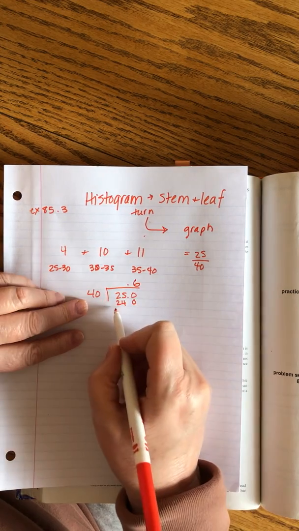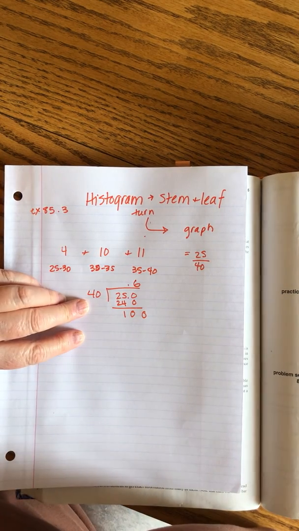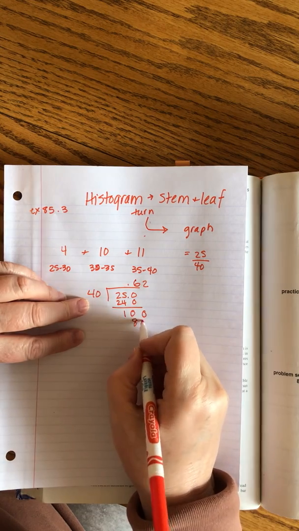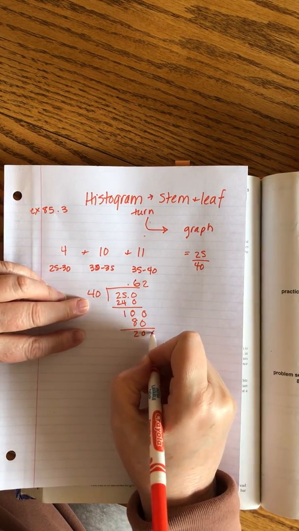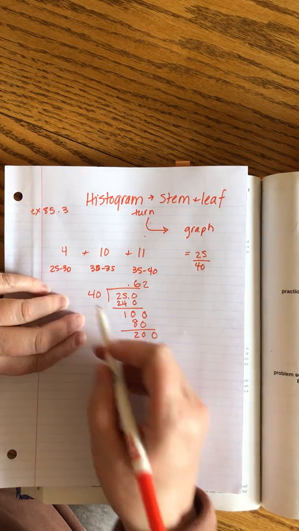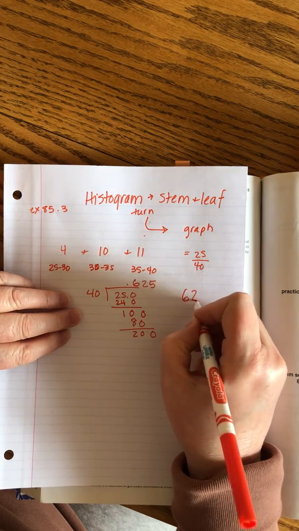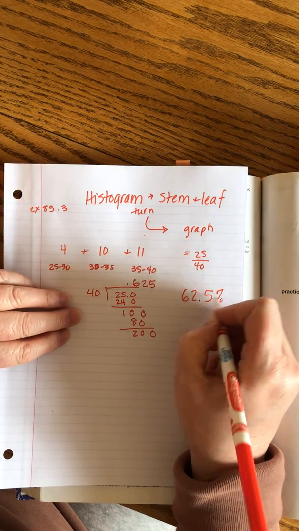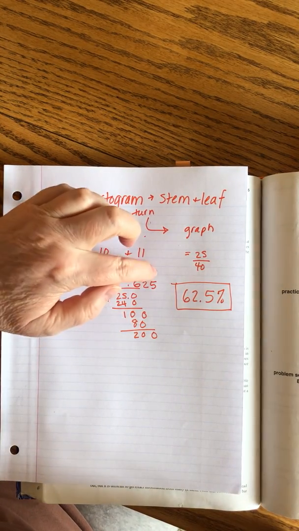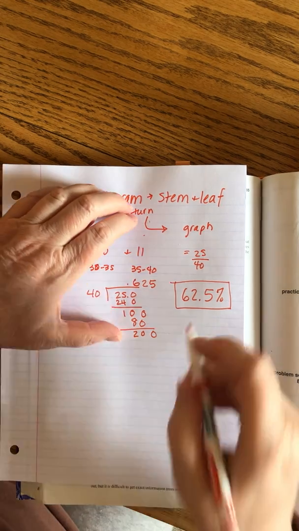And there's the 0. How many times does 40 go into 100? Twice. That's 80. Bring down another 0. 40 into 200, that's 4 into 20, that's 5 times. So 62.5% of the cars drove under 40 miles per hour. Is that right? Yes, that's the right answer.